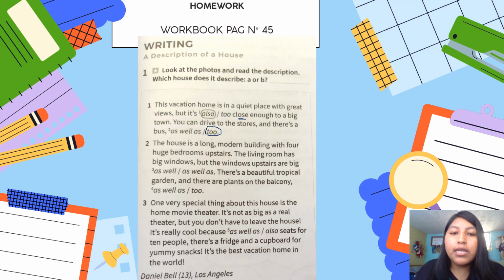The house is a long, modern building with 4 huge bedrooms upstairs. The living room has big windows, but the windows upstairs are big too. Here at the end, as well as? No, right? So only as well. Okay, so that is what you have to do. And here you have to choose between as well and too. Here you have to choose between as well or also.